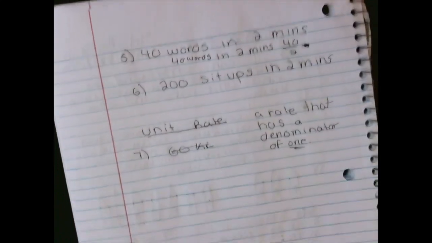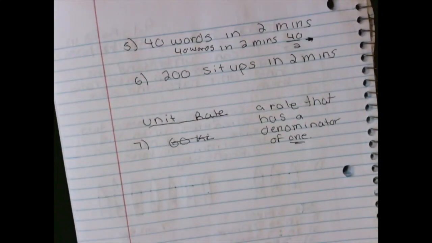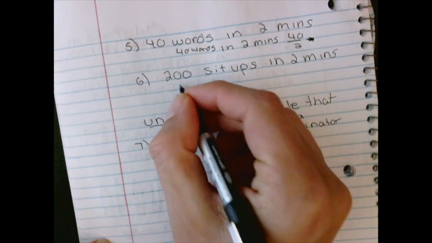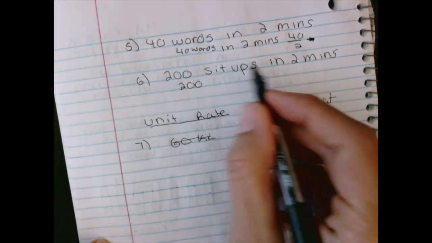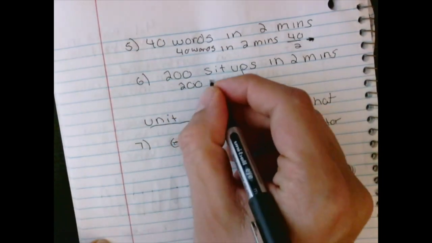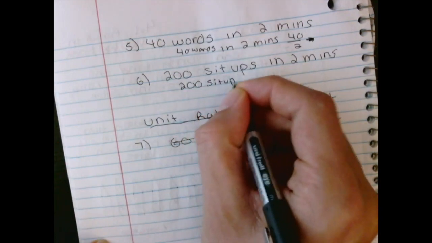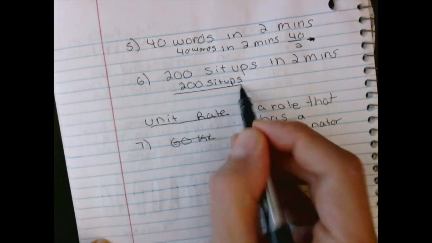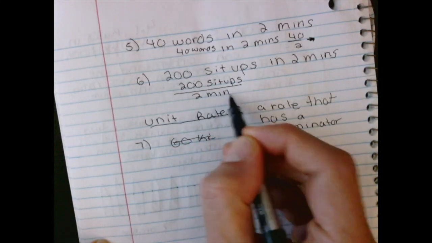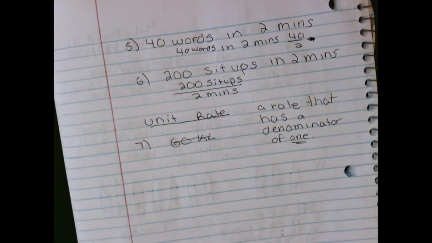Let's continue. We have 200 sit-ups in 2 minutes. So we'll write this as a ratio, where we have 200 sit-ups over 2 minutes. And here's our rate: 200 sit-ups in 2 minutes.